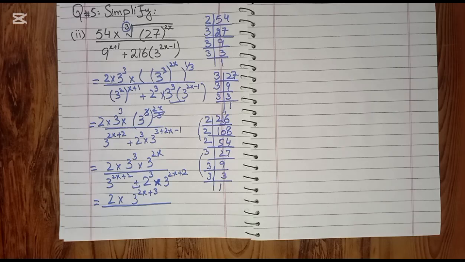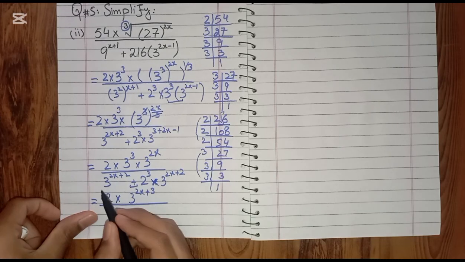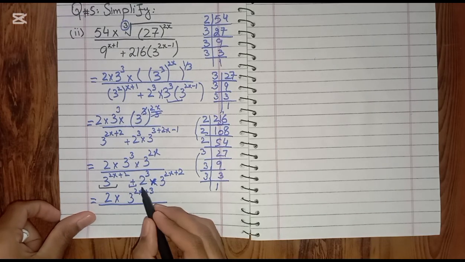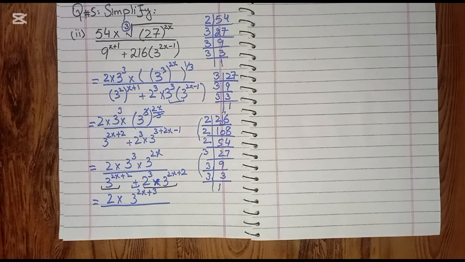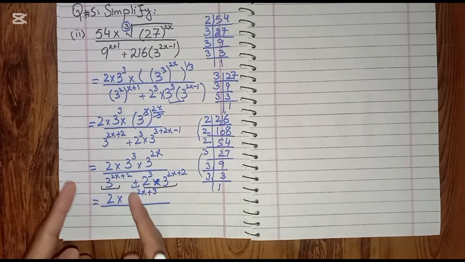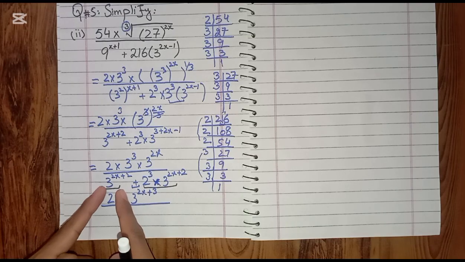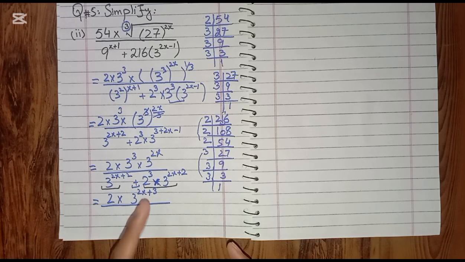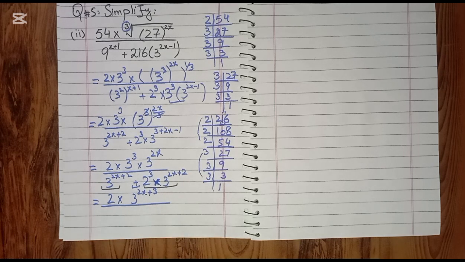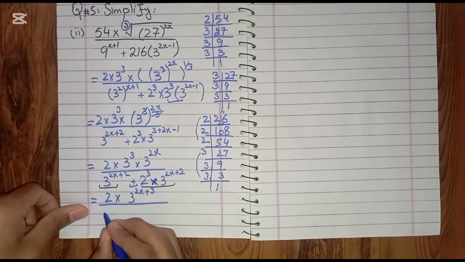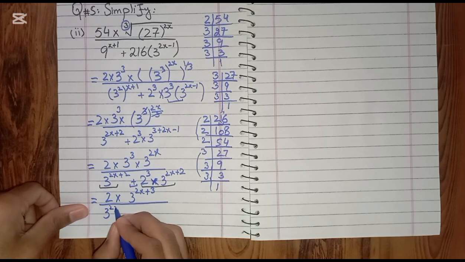Here you see there are two terms. This is our first term and this is our second term. In the first term, before the positive sign, there is a common factor, that is 3 power 2x plus 2, and in the second term, after the positive sign, there is a common factor, that is 3 power 2x plus 2. So you take it as a common factor, 2x plus 2.